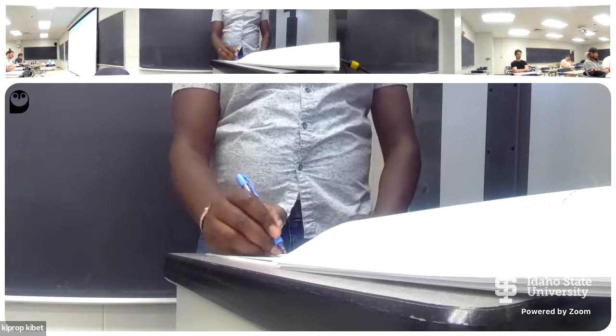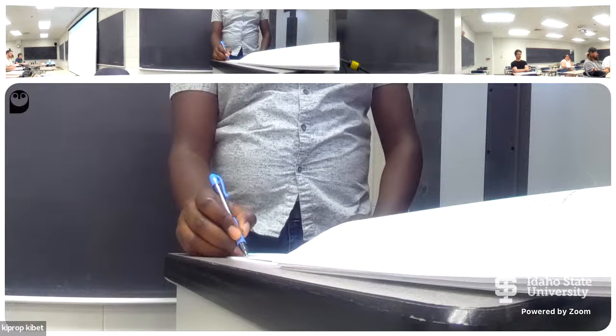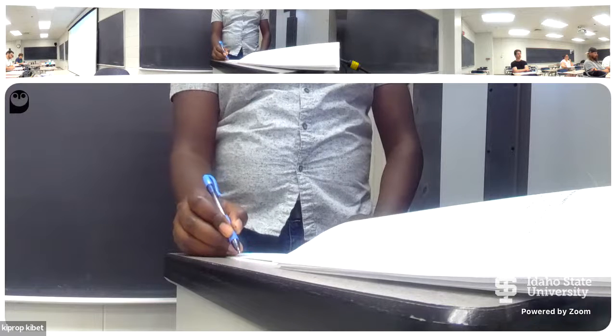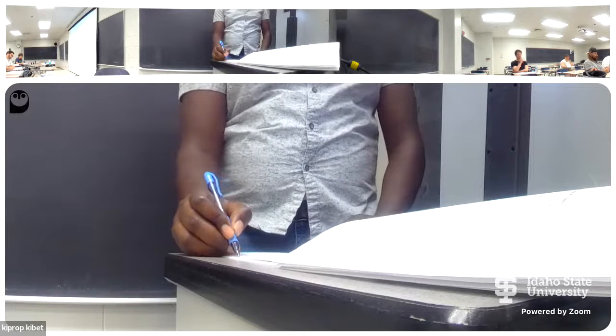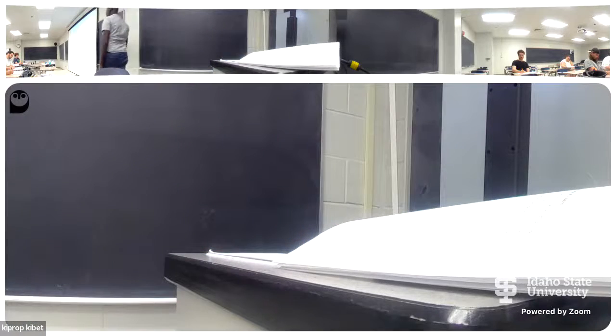And then 0 minus 0 is 0. And then 0, 1, 2, 0. Then 0, 0, 0, and then 1. So this is now the reduced echelon form. Any question after that?